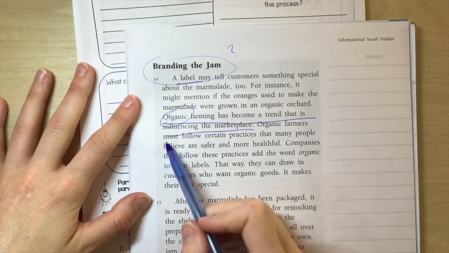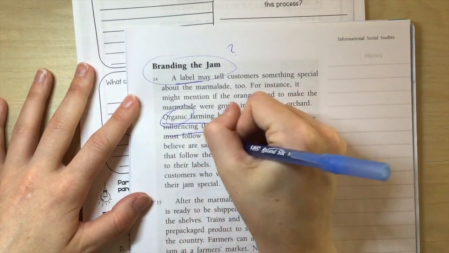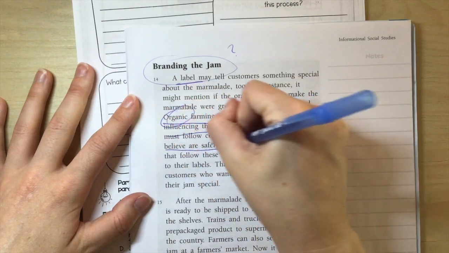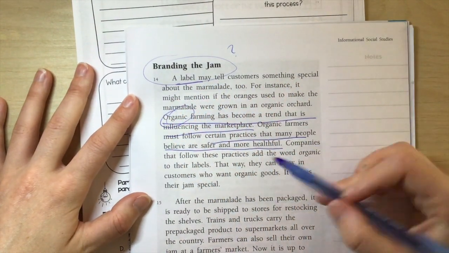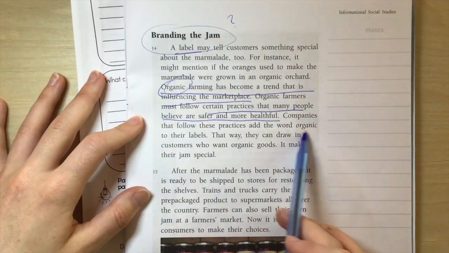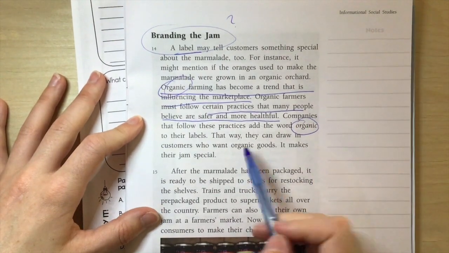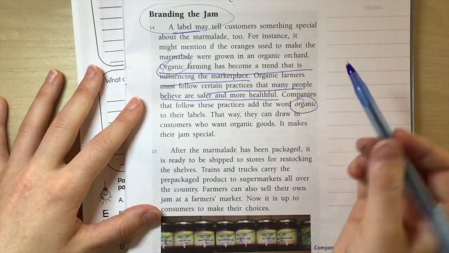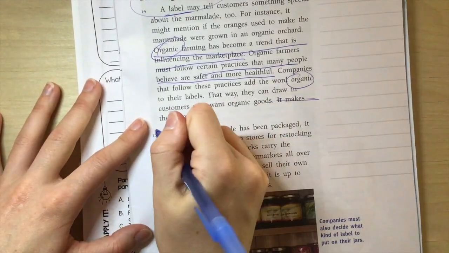Organic. Organic farmers must follow certain practices that many people believe are safe and more healthful. Companies that follow these practices use the word organic on their labels. That way they can draw in customers who want organic foods. It makes the jam special.